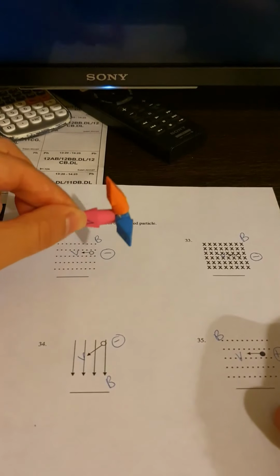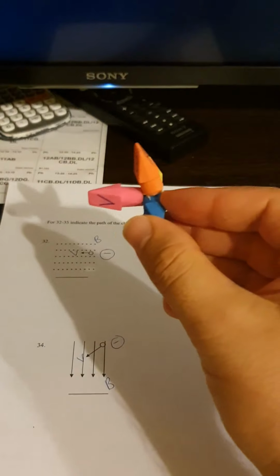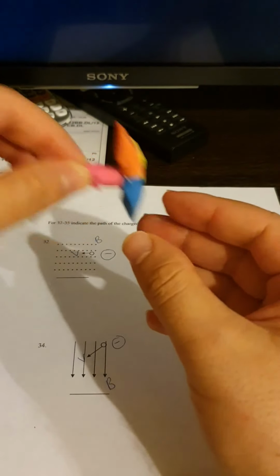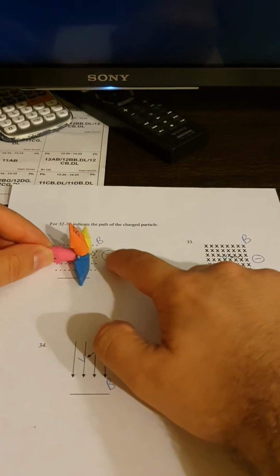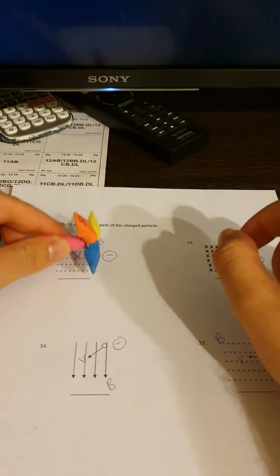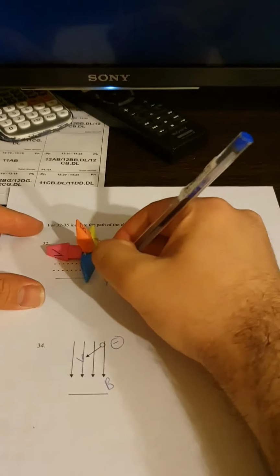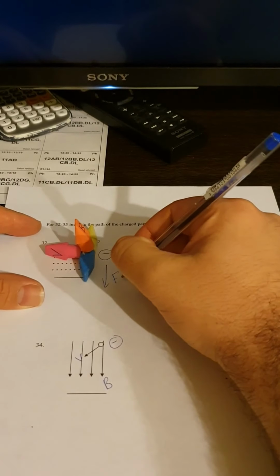You can see V is going to the left and B, which is this one, going out of the page, and I have to look for F negative because it's a negative charge. F negative here is the blue color, if you can see here. So the F negative is just pointing downward, and so that's it. F downward.